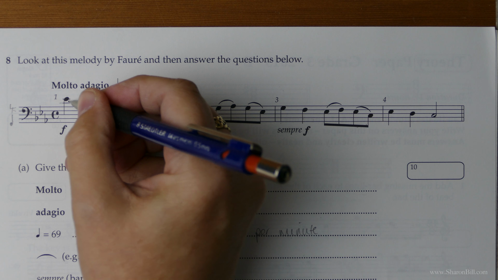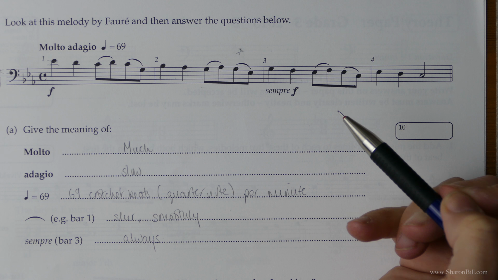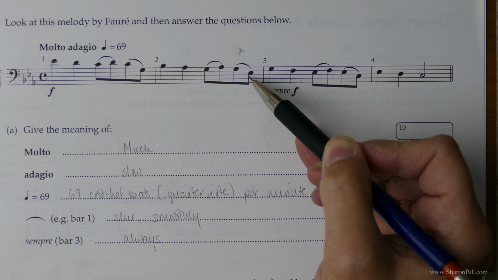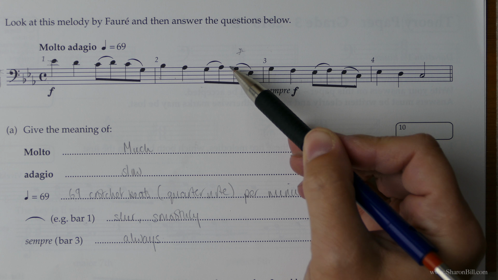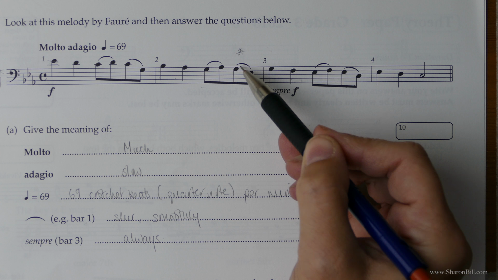So here, none of those will do. They're all steps. So here's an option because we're going from space to space. And here we're going from E flat to G, so that's not right. Oh, actually, I've missed one here. So that's not right. That's a major third.